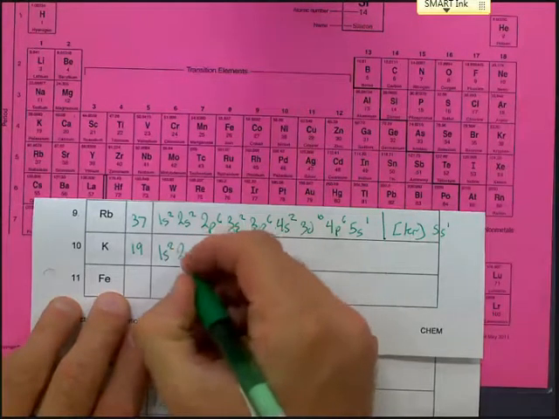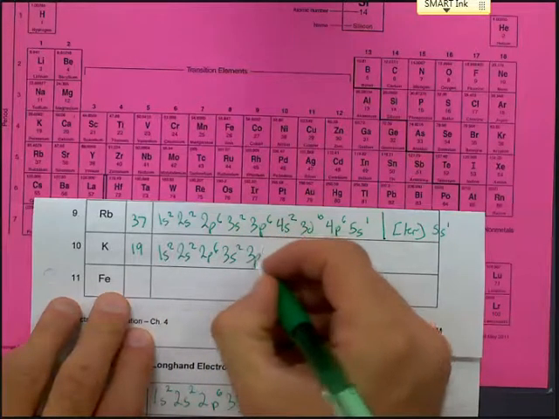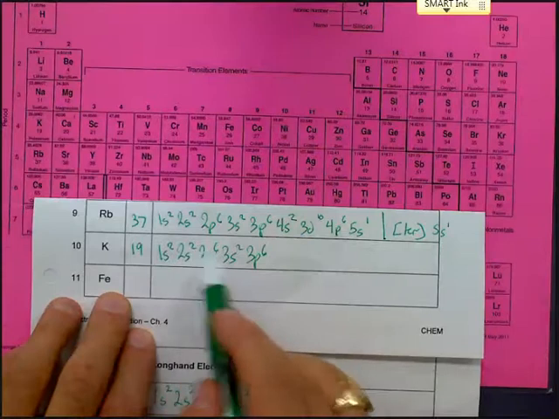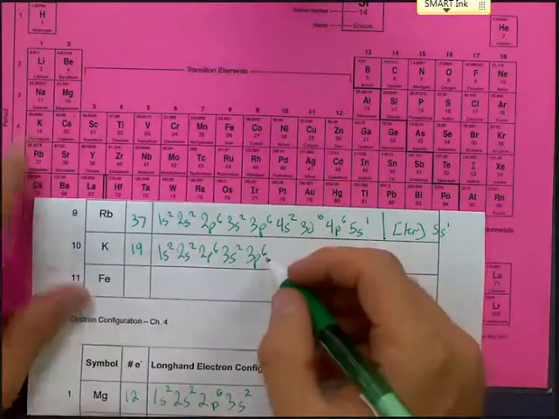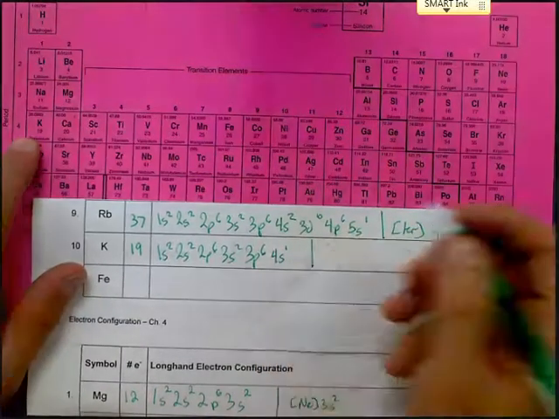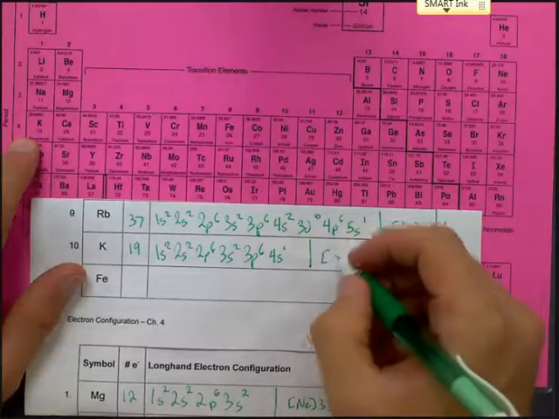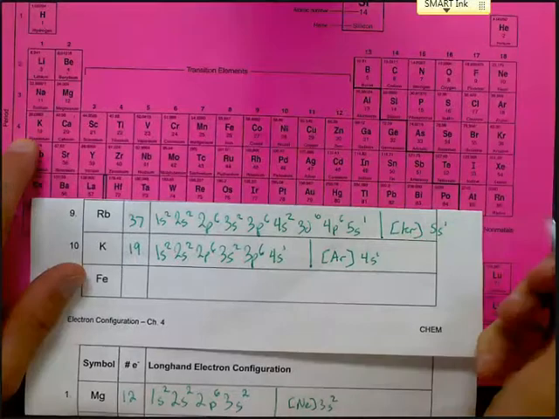So 1s2, 2s2, 2p6, 3s2, 3p6. 2 plus 2 plus 6 is 10, plus another 2 and 6 is 18. We're at argon. Add the 19th electron. It's in the 4s, and there's only one of them. The electron configuration using the noble gas abbreviation would look like argon 4s1.